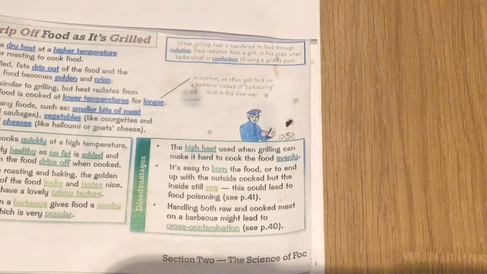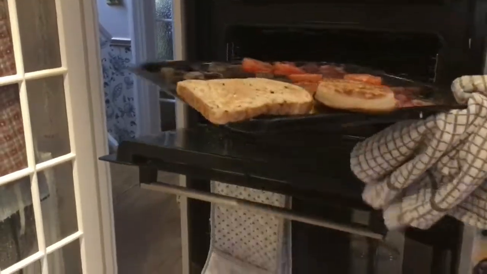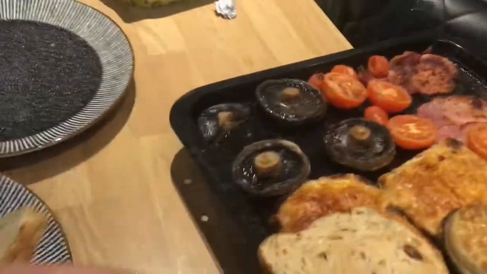Okay, now we're going to go to the grill and we're going to show you what we've managed to grill. I'm going to get it out of the grill. So I've got a few things here. We're just going to show you a few different things we've grilled today. And we've not done exactly what they've said on there. I'll just put it on the trellis.